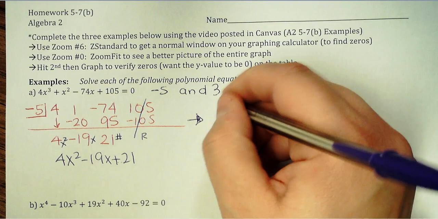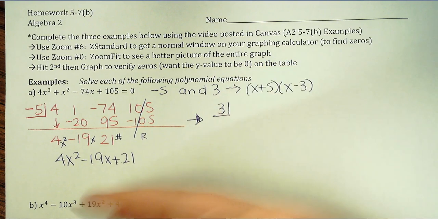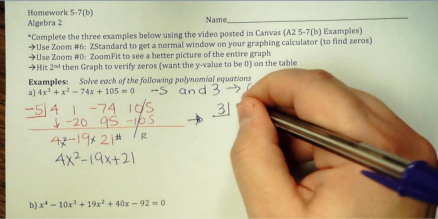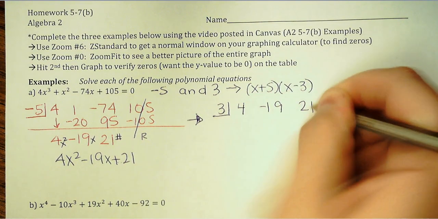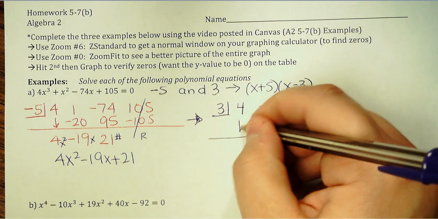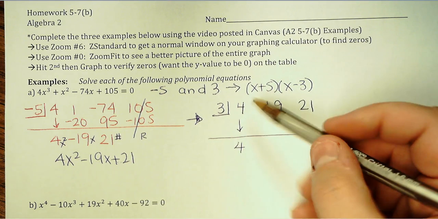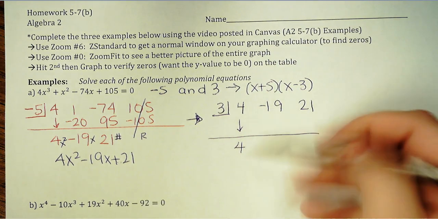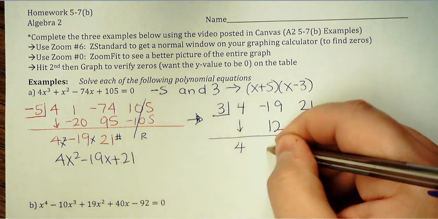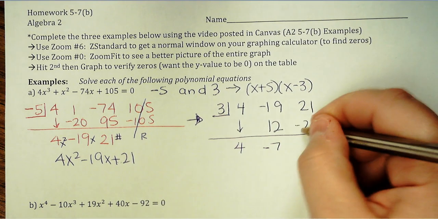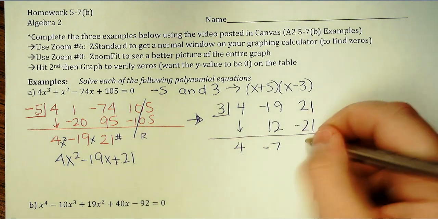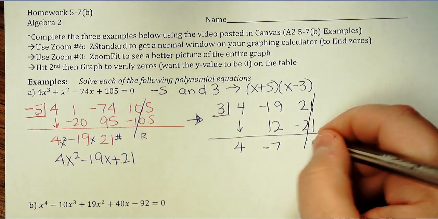So I'm going to go ahead and write down 3. And then I'm going to write down the coefficients here: 4, -19, and 21. And this should be just like the last, should go in with no remainder. Bring down your first coefficient. 3 times 4 is 12. -19 plus 12 is -7. 3 times -7 is -21. Now, again, we should not have a remainder. That's what we got here.